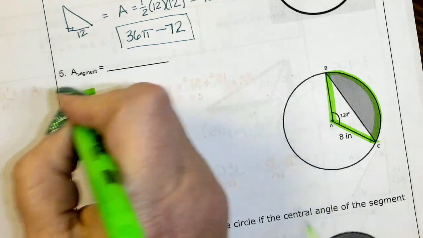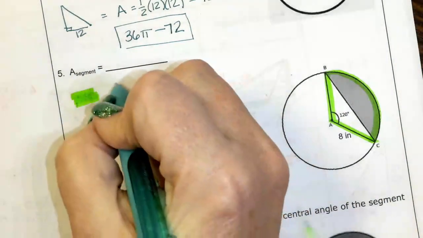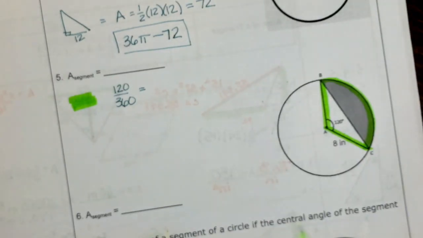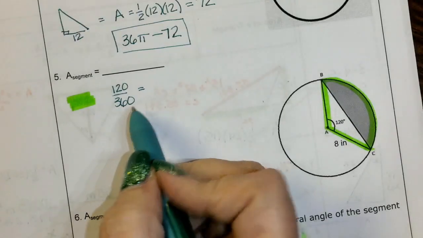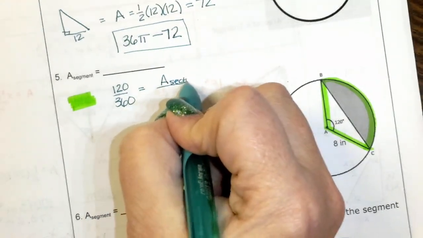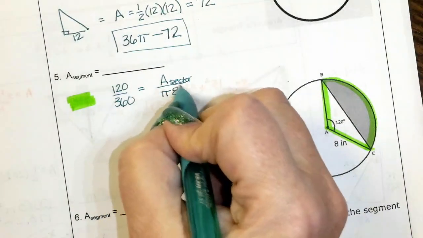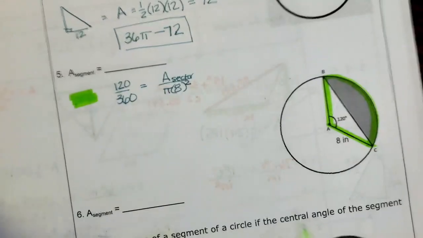So the green piece is the number of degrees, so it's 1/3 of the circle if you want to think of it that way. 120 out of 360 degrees is equal to, right, part over whole. So it's the area of our sector divided by the area of the whole thing, which would be pi r squared. So 1/3 of pi r squared.